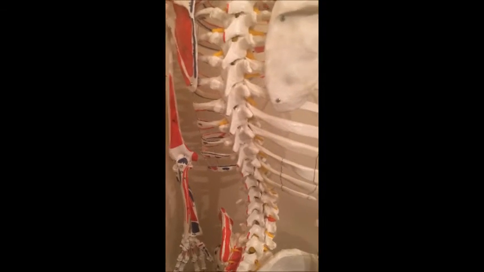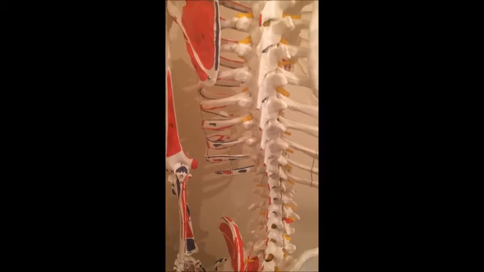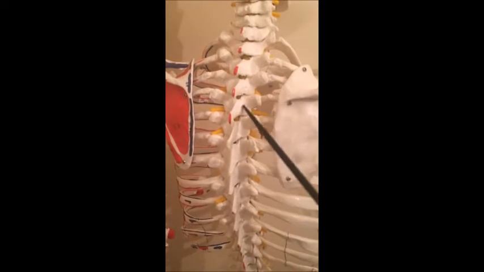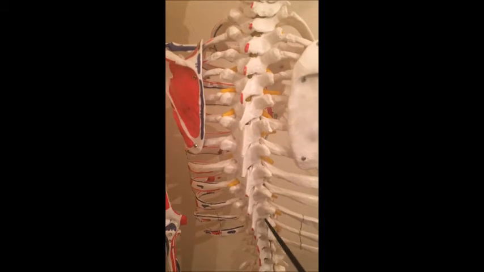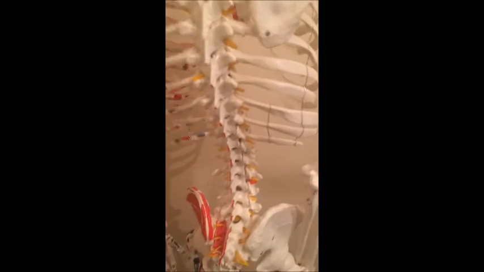And well, I guess the important thing I should mention is the ribs, which, as I was saying, articulate with the thoracic vertebrae here, although not all of them do. As you get down, there's false ribs, which are ribs number 8 and 10, as well as floating ribs, which don't articulate with anything. They're just held there with muscles, ligaments, and fascia, connective tissue.